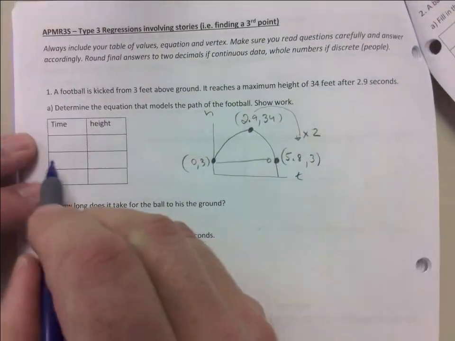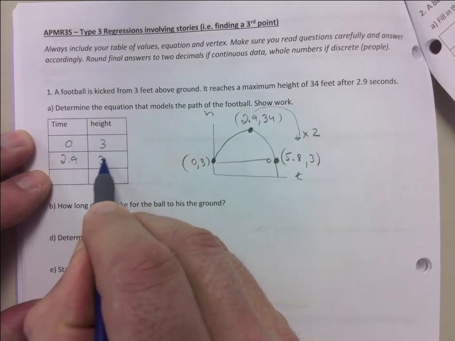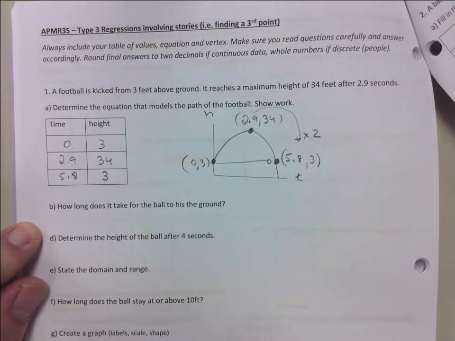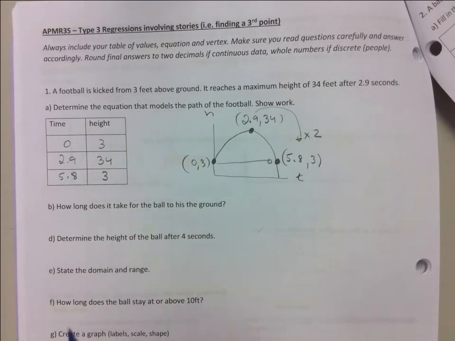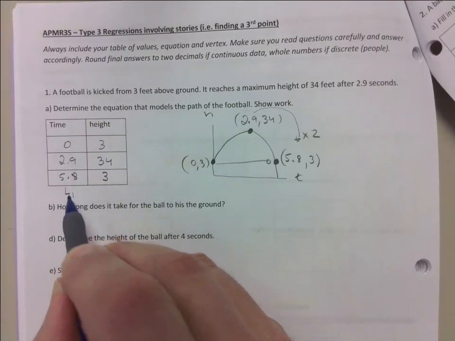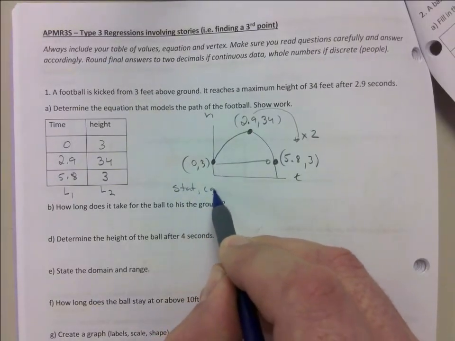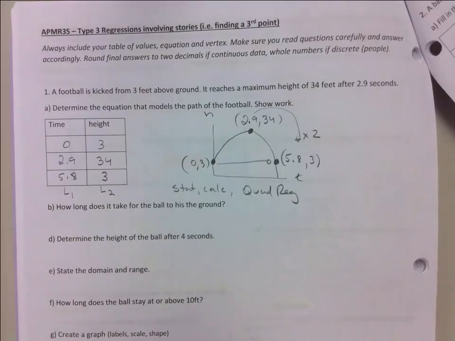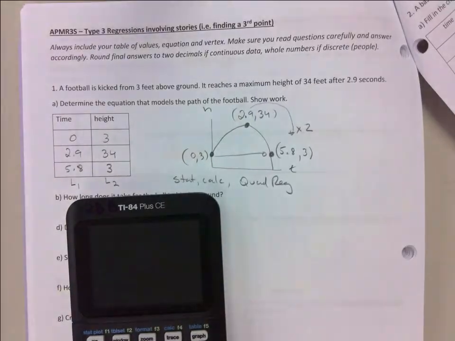Okay, so put that in here. 0, 3, 2.9, 34, 5.8, back to 3. This is part of your work to determine the equation, guys. All of this is part of the work. I want you to type this into L1. This goes into L2. Then we're going to go stat, calc, quadratic regression. Let's go ahead and do that real quick.